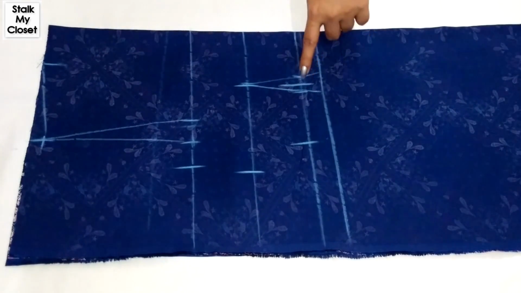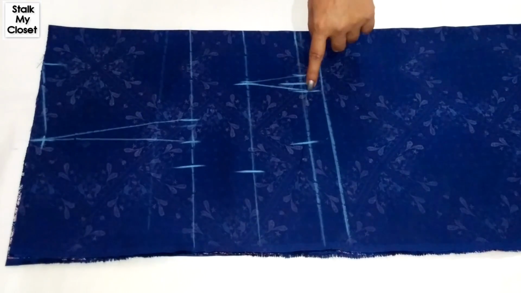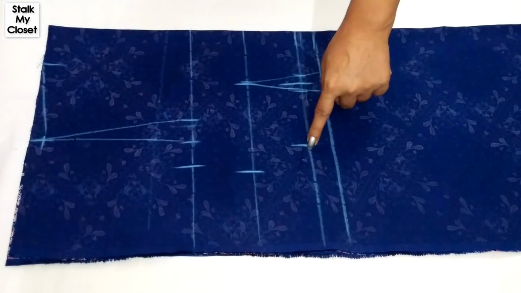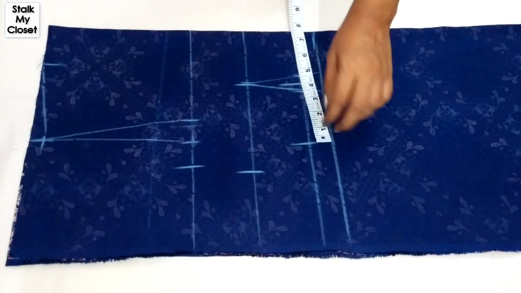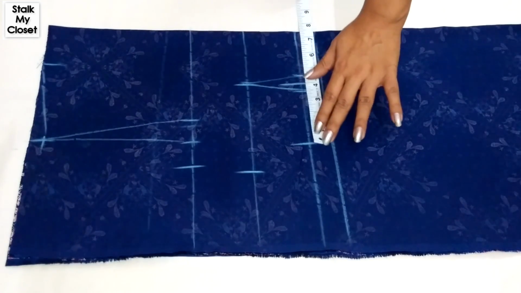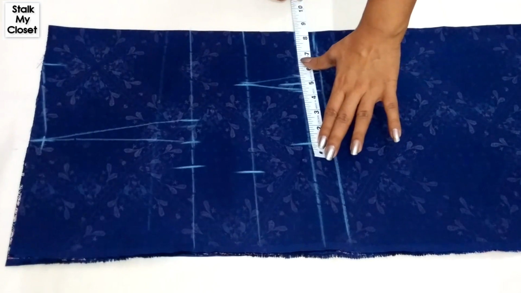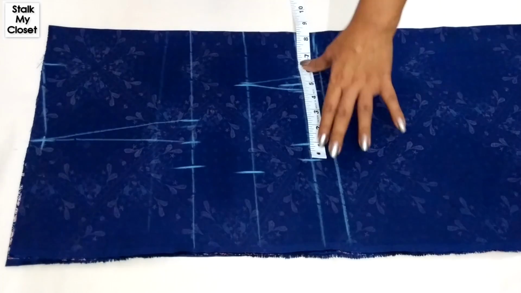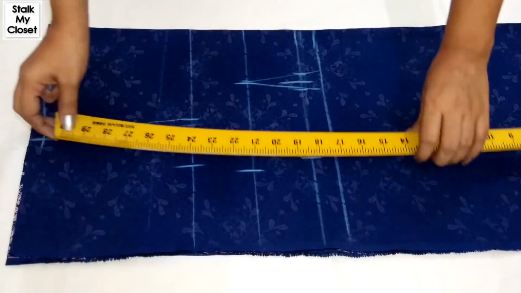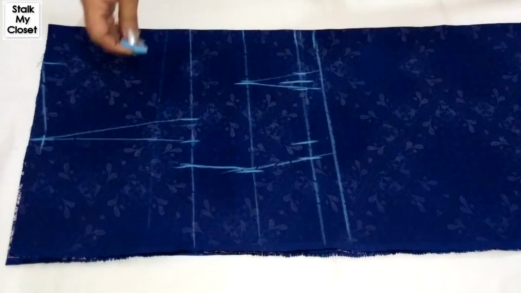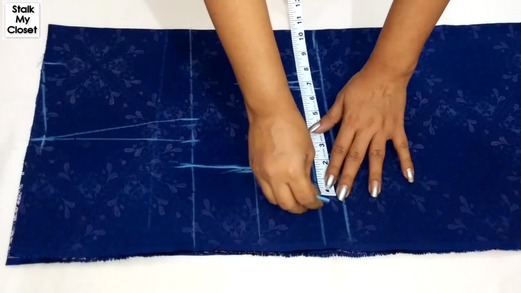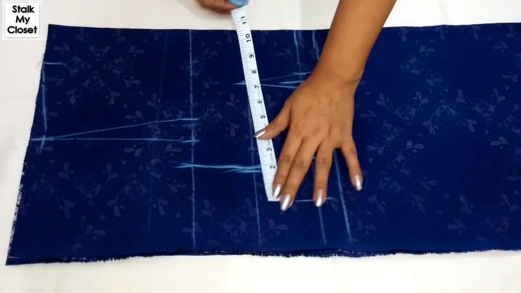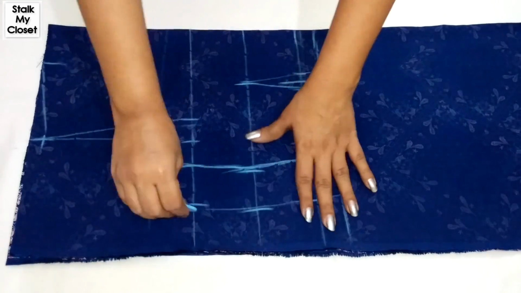So for dart I need 1 inch. I'll add 1 inch to this measurement. This was 7.25 inch. I'll mark a point at 8.25 inch. And also I'll leave around 2 inch of seam allowance and I'll trim excess after stitching the darts.